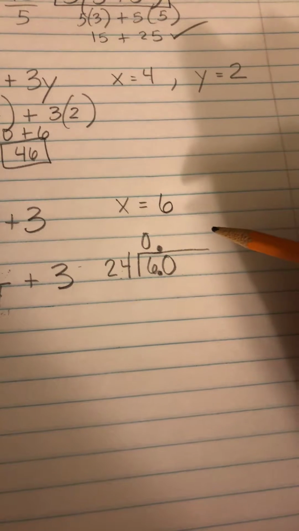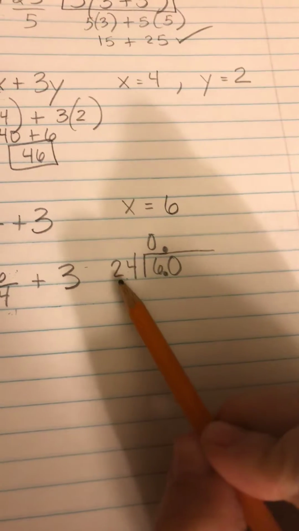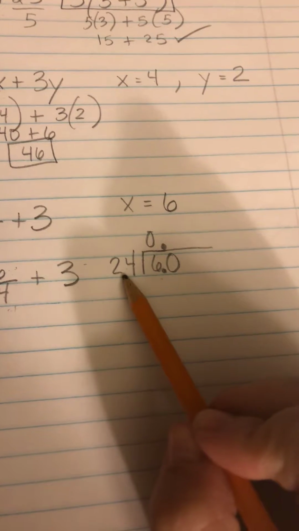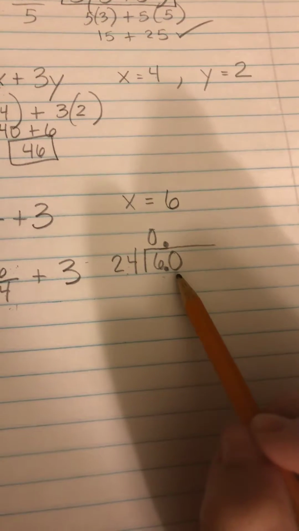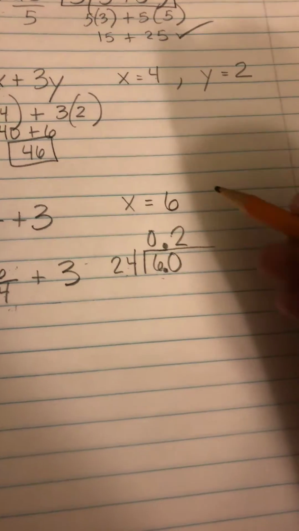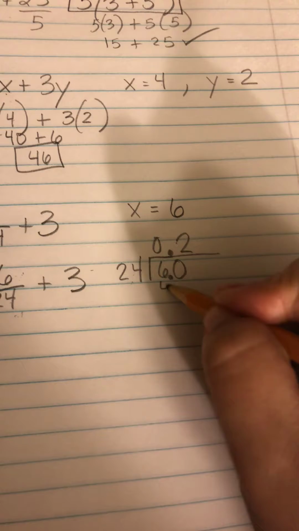24 can go into 60. 2 can go into 6 3 times. 20 times 3 is 60. Therefore, I know that 24 times 3 is too much. So I know I want to do 2. 2 times 24 is 48.